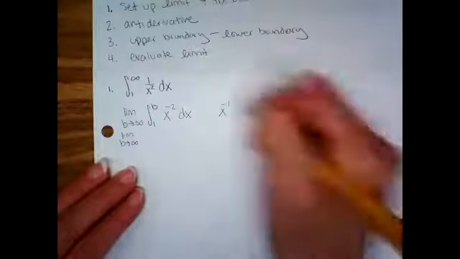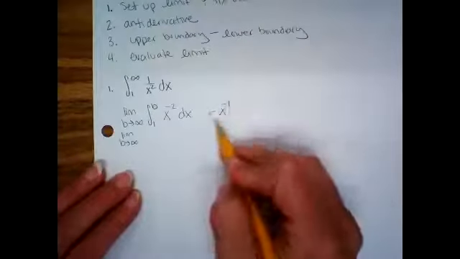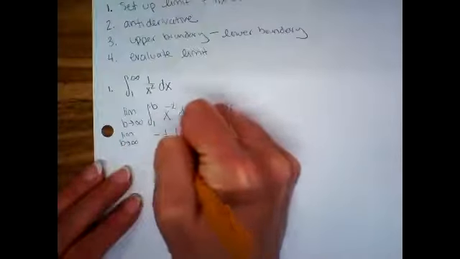All right, antiderivative. You would have to add 1 to the power, so that would make it -1. And then you divide by -1, so you'd have a negative out front. How can we rewrite that so it's a fraction? Okay. -1 over x, evaluated from 1 to b.